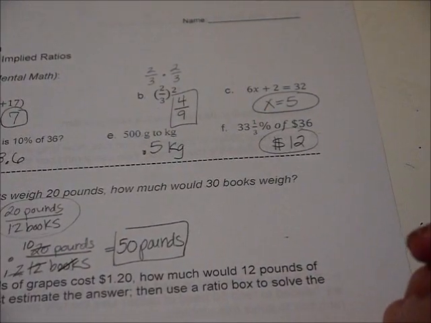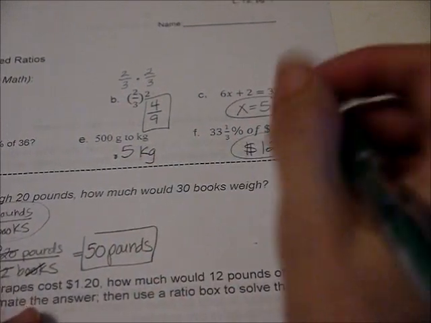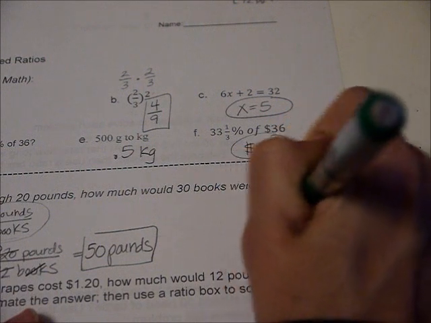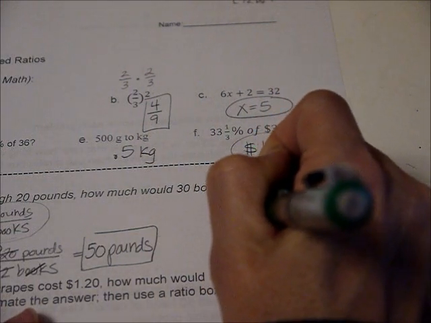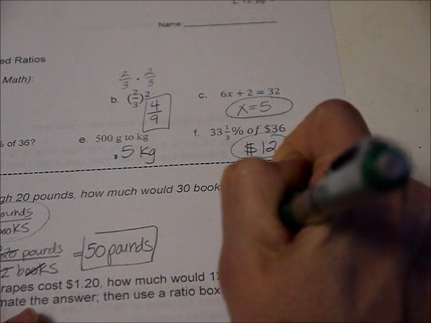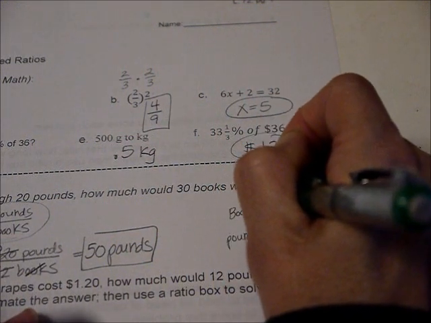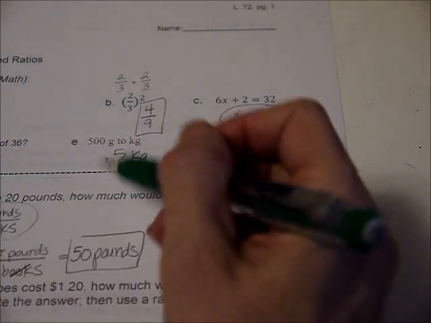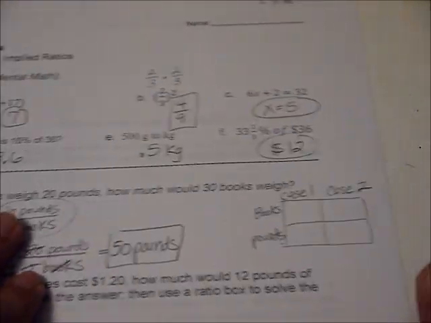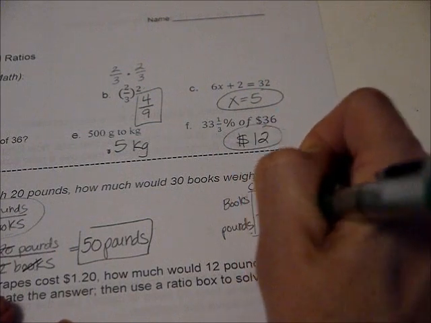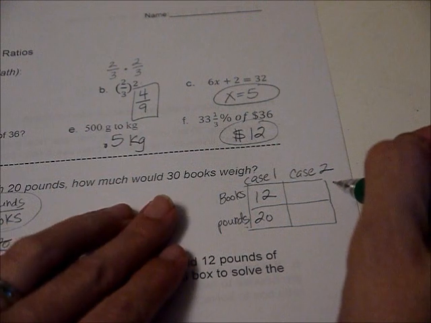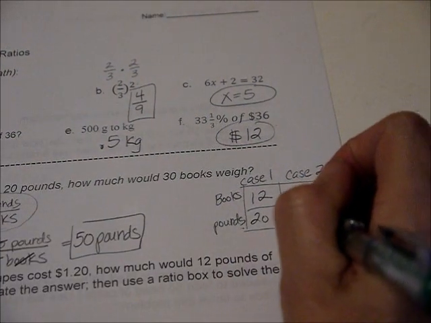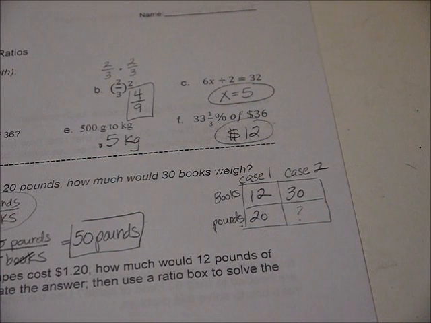The other method would be a chart, okay? And most of our charts these days are 2 columns, right? And they wrote case 1, case 2. I'm just going to write it like this. I'm going to say books, pounds, and they wrote case 1, case 2. Okay, so now we're going to fill in this chart with what we were given. So we take the first sentence, if 12 books were 20 pounds, in our first case, 12 books were 20 pounds. Then our next case would be 30 books. So we put that in the book row, and we want to know how many pounds. Okay, now that's a ratio or a proportion.